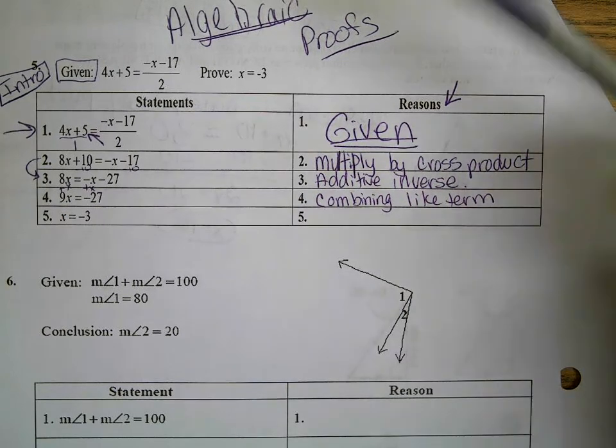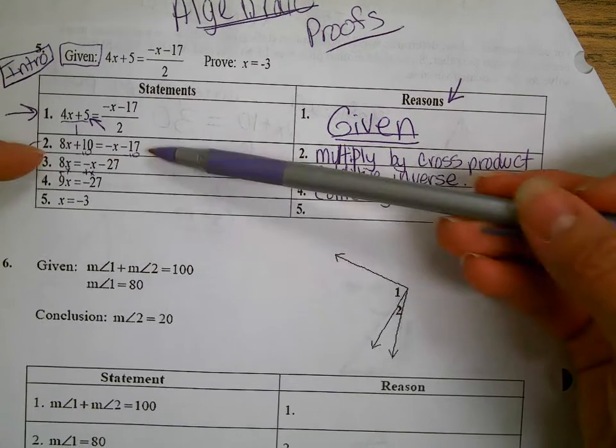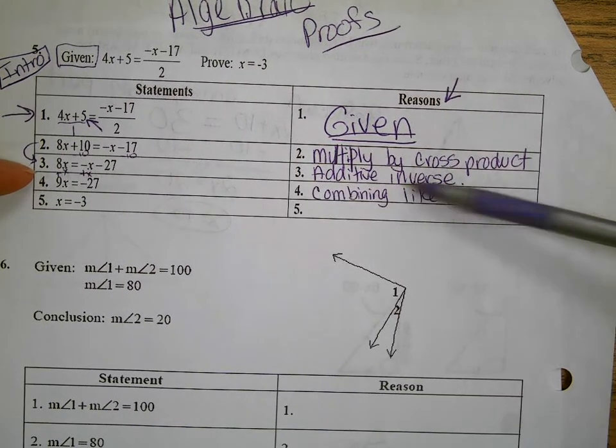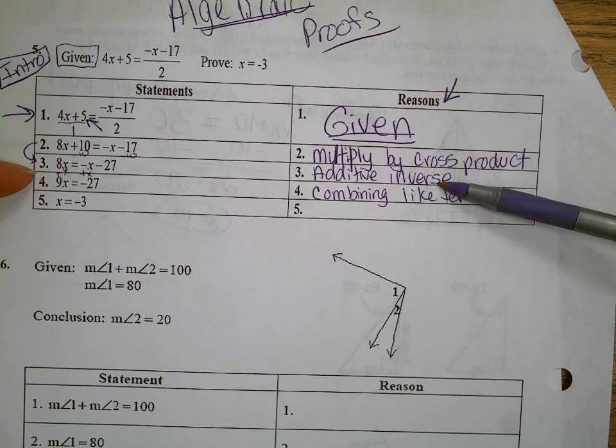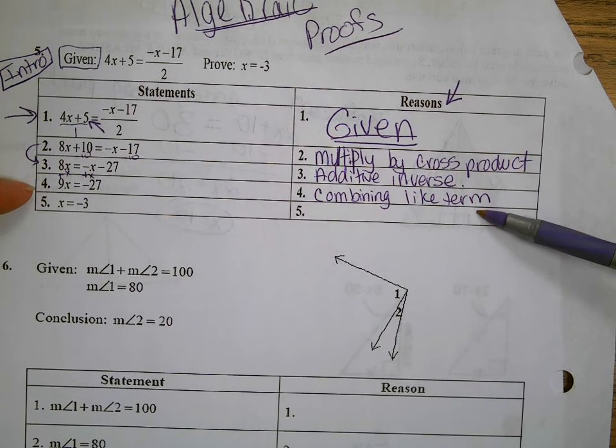So again, how these proofs work is, how do you get from here to here? Well, we multiplied by the cross product. How did we get from here to here? Well, we added over the opposite, the additive inverse. How did we get from step 3 to step 4? Well, we combined like terms.